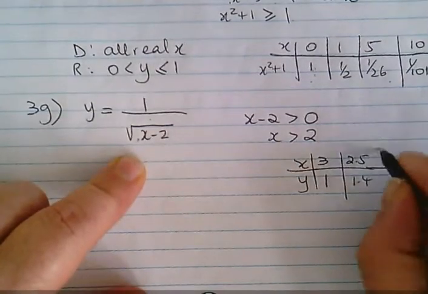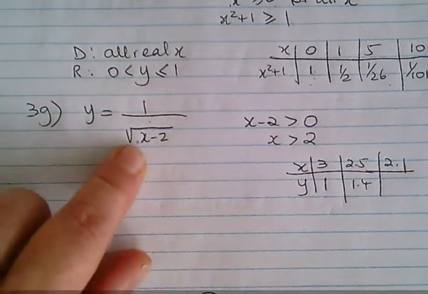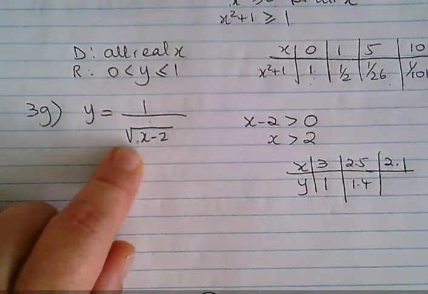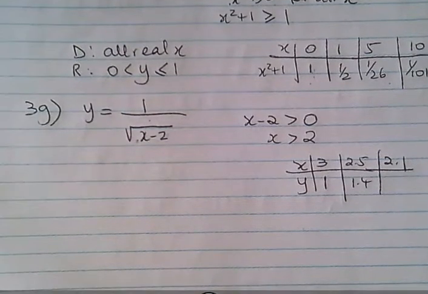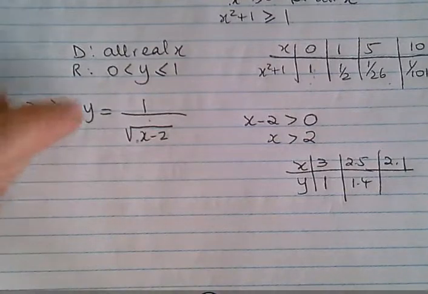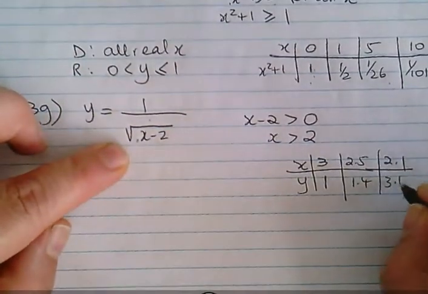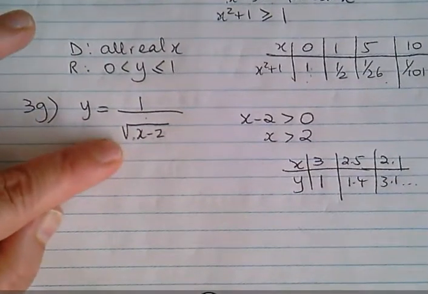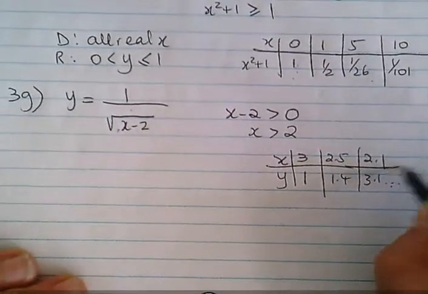And what if x was like 2.1? 1 over the square root of 0.1. See, 1 divided by something really small is something quite large. What's 1 over the square root of 0.1? All right, now we know that we can get y is 1, and we know we can get values of y greater than 1.